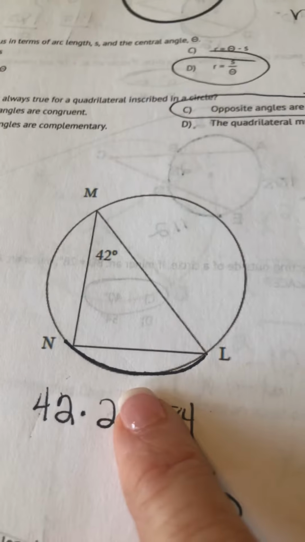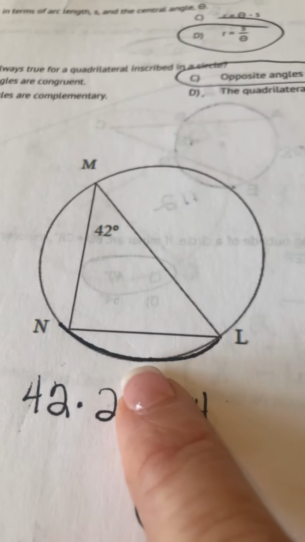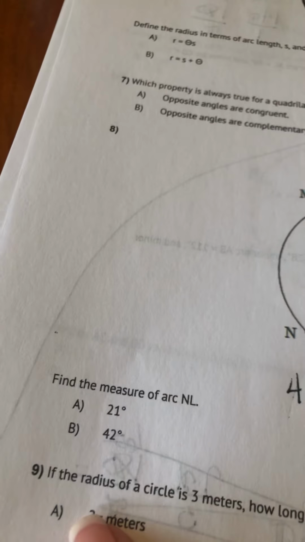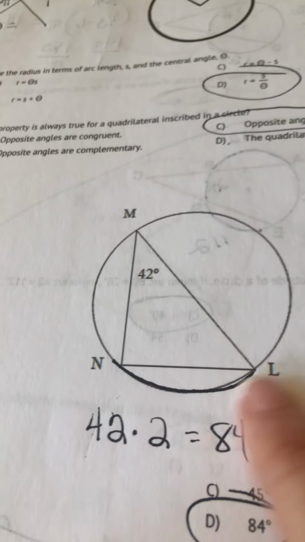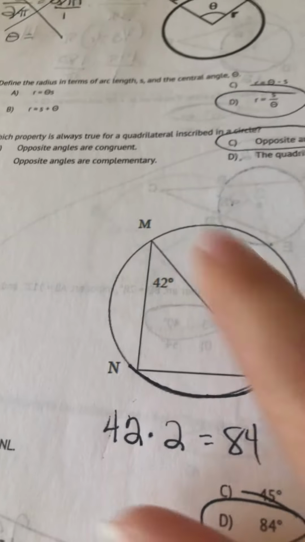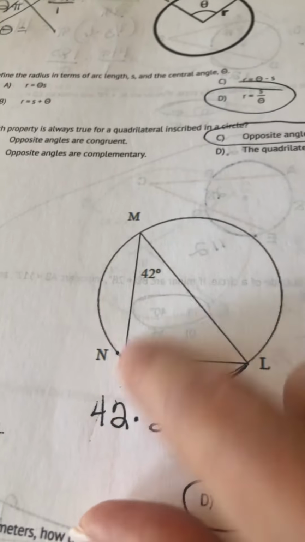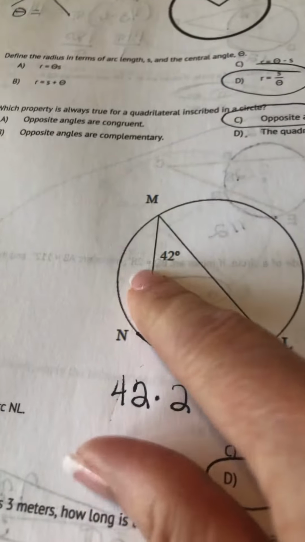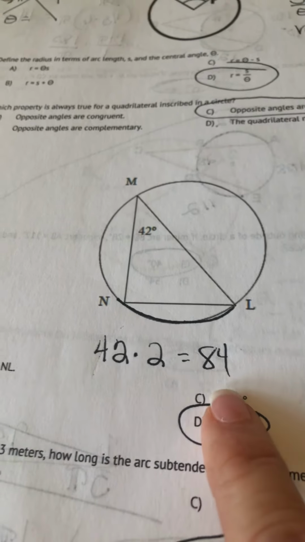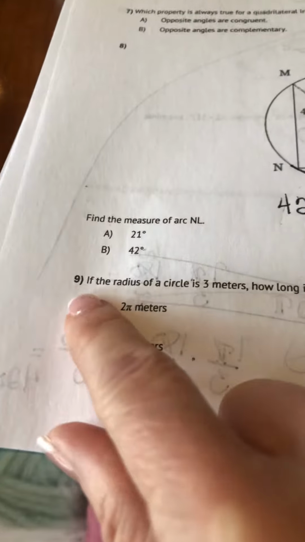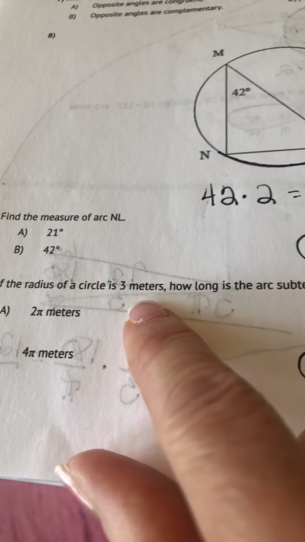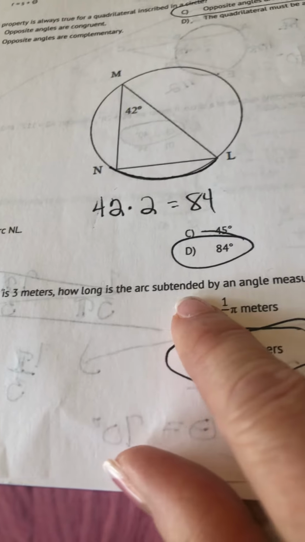Okay, now for number 8, we have a circle, and inside we have an inscribed triangle. What is being asked of us here? It says, find the measure of arc ML. Well, that's easy because we have an inscribed angle in ML. So all we're going to do is take that 42 times 2 equals 84, and your answer should have been D, 84.